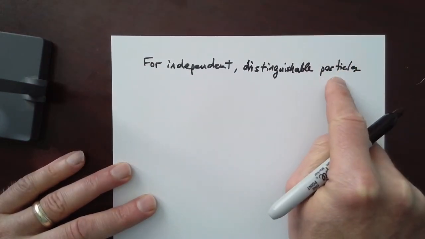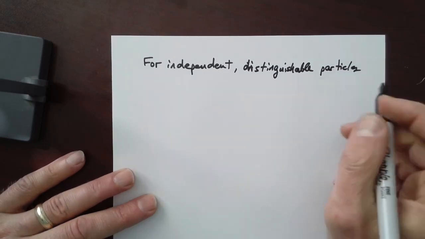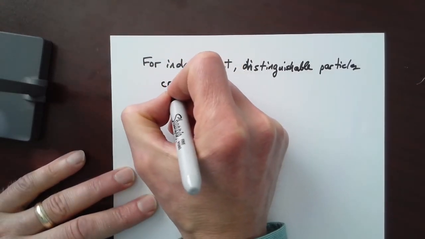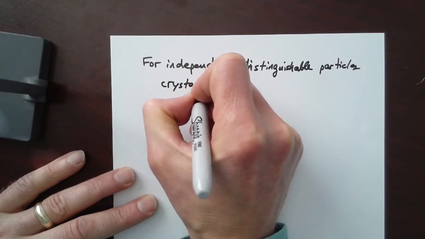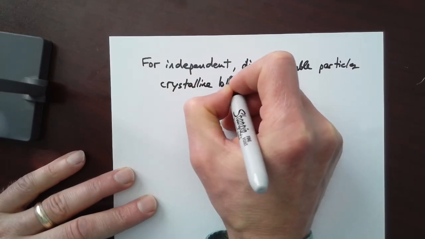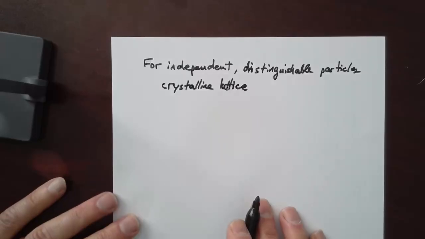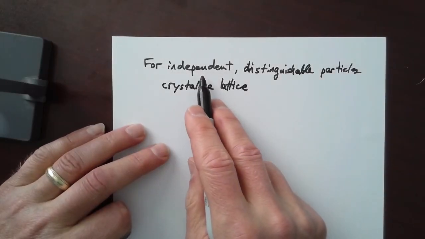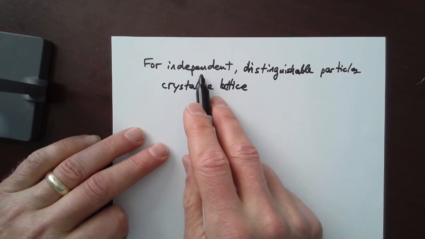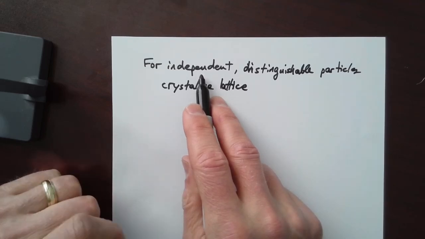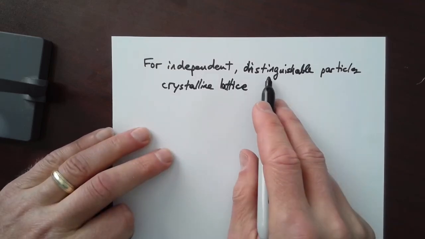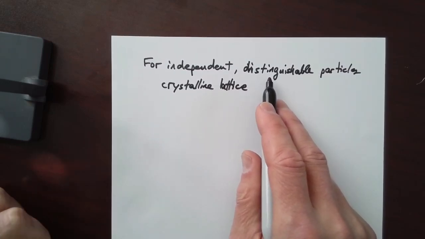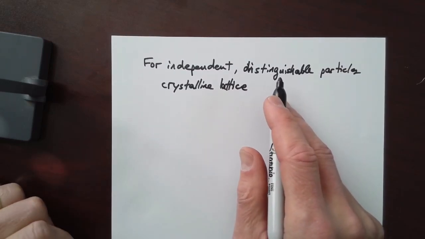You can think about this as atoms or molecules or something like that. And so think crystalline lattice. Independent means each particle, each atom, each molecule, whatever, is independent of the others. Distinguishable means that you can tell the difference, at least in principle, among them.